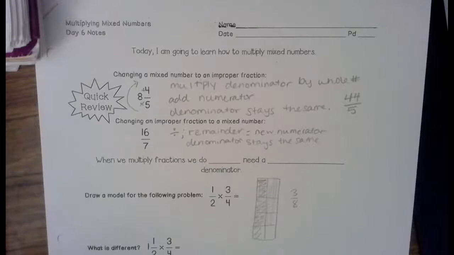Today we're going to work on multiplying mixed numbers by mixed numbers. We worked on multiplying fractions by whole numbers and fractions by fractions. So now we're going to do mixed numbers by fractions and mixed numbers by mixed numbers.